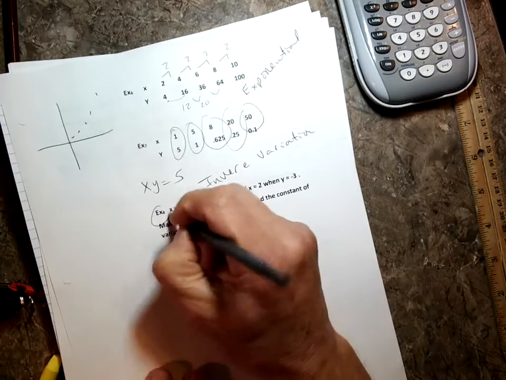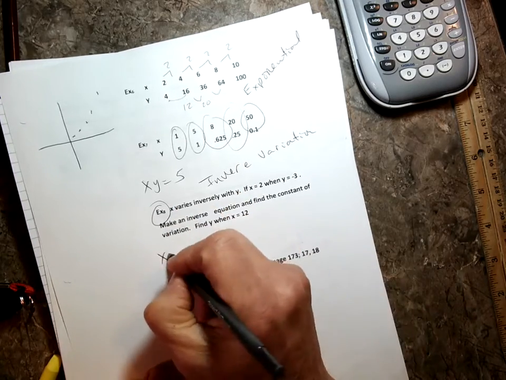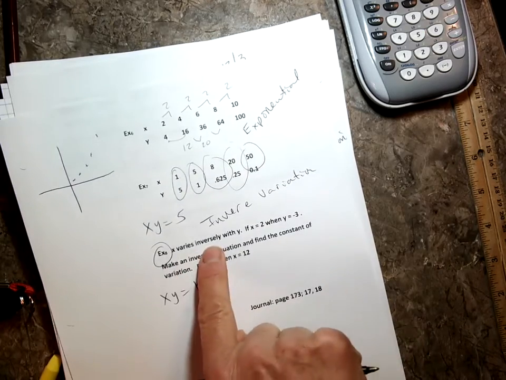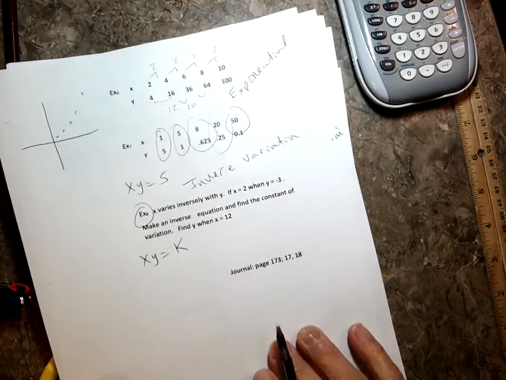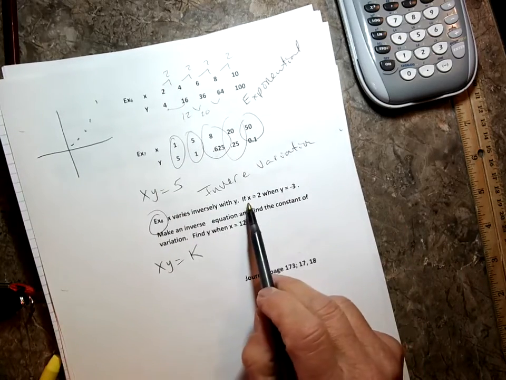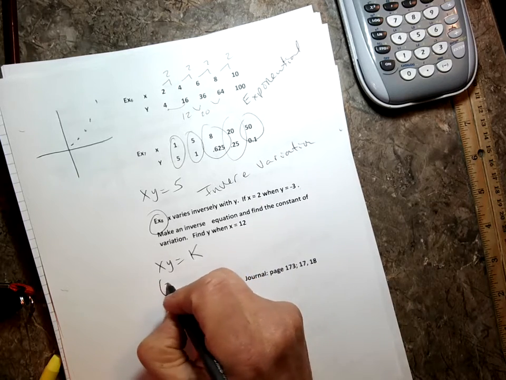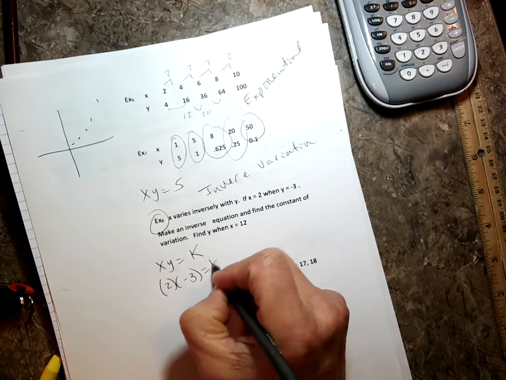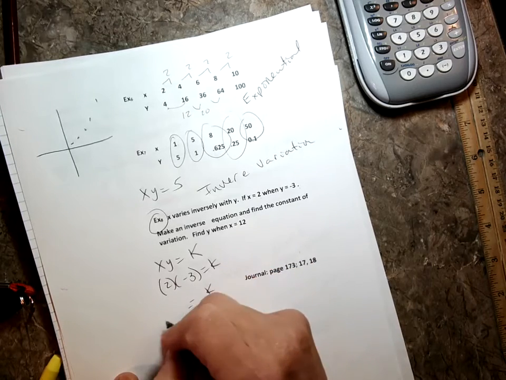Example 8. Let's take a look at it. X varies inversely with y. Okay, so we know x times y equals some number k, right? Varies inversely. Here's my equation, so I'm going to write that down. If x is 2 and y is negative 3, then let's plug that in. I'll put a 2 here, and I'll put a negative 3 here. And then I can find the value of k. So in this case, obviously k is equal to negative 6.